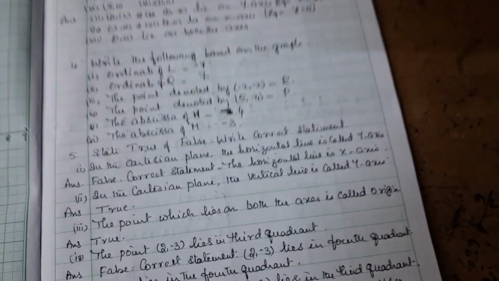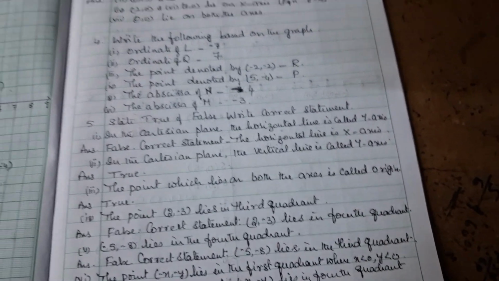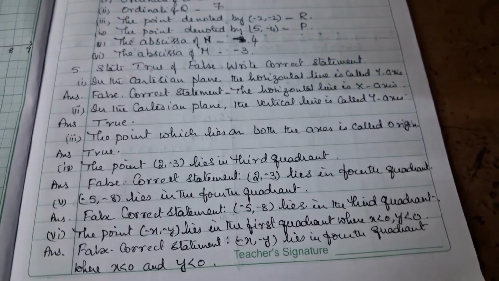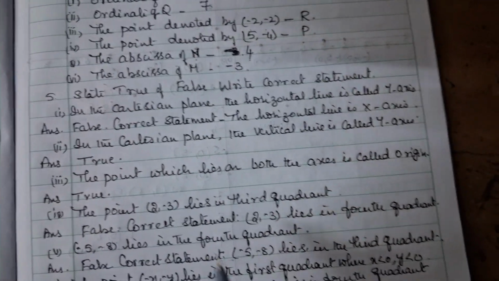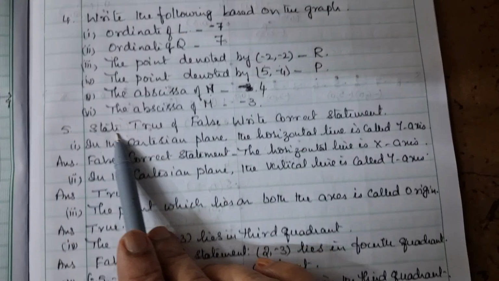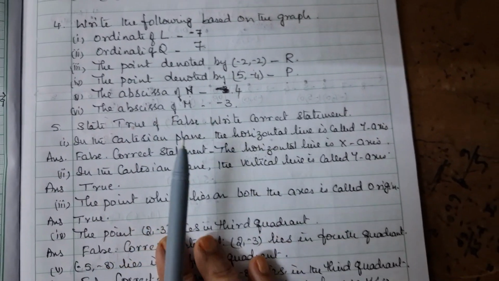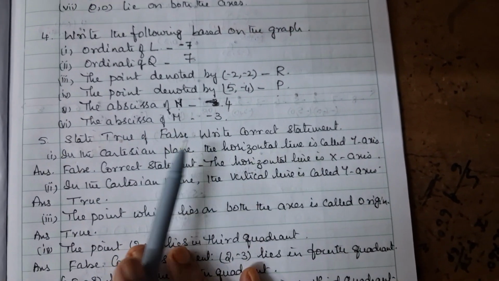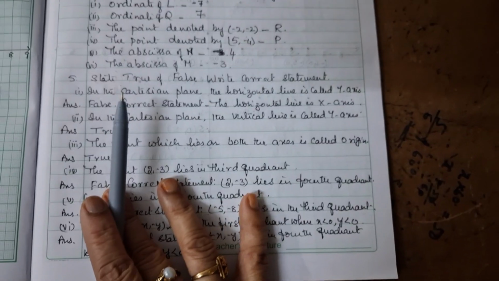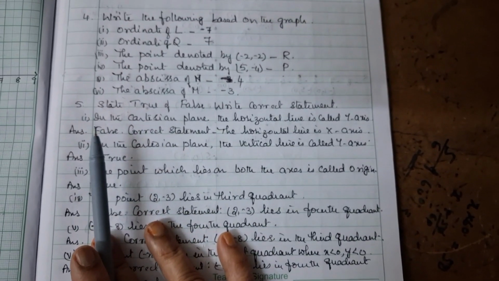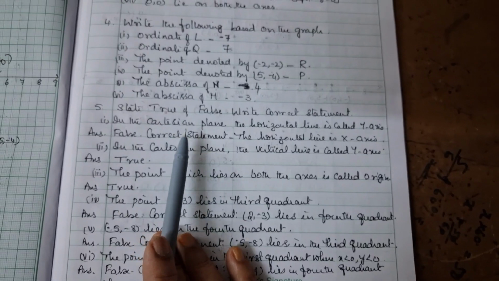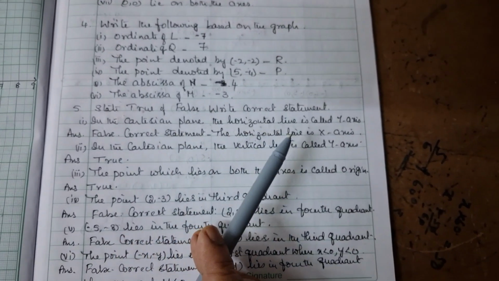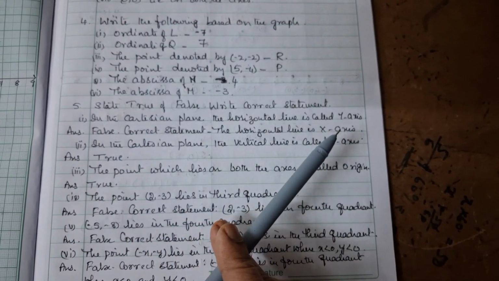Next, fifth question. State true or false. You have to talk about whether it is true or false. And also see what he has given: correct the statement, write a correct statement. That means if it is false, you have to write the correct statement. So first one is, in the Cartesian plane, the horizontal line is called y-axis.